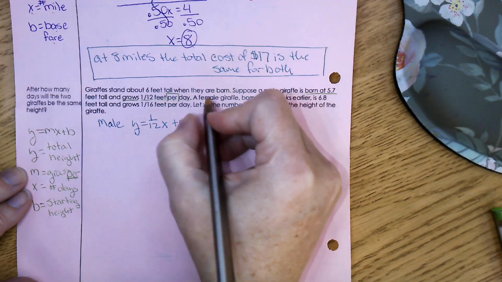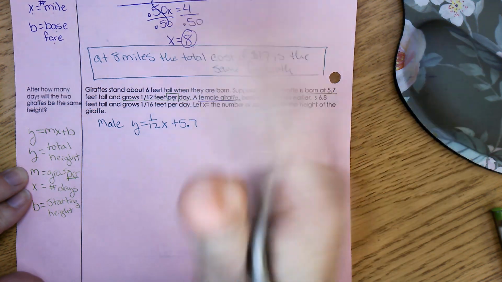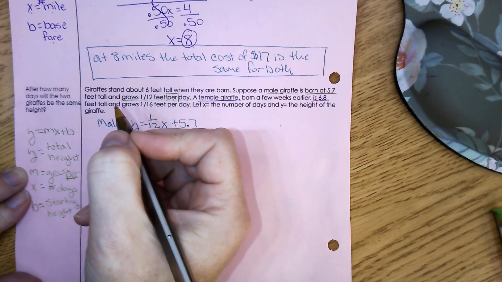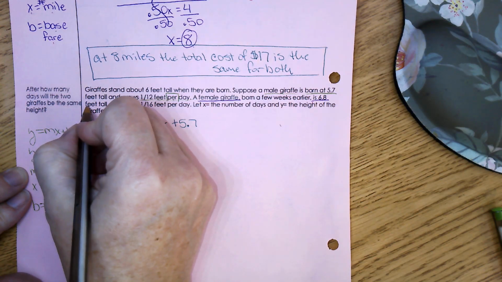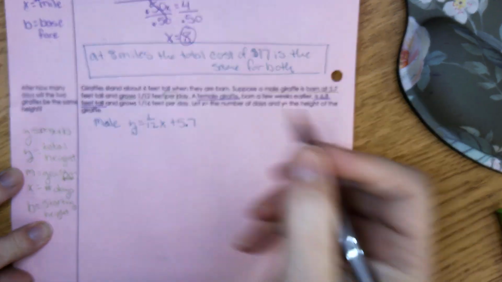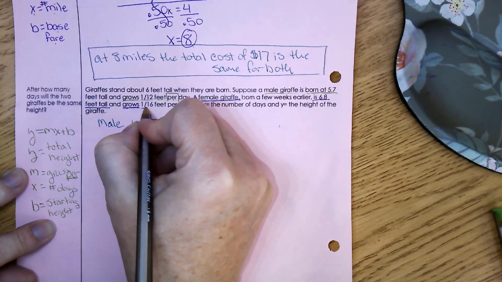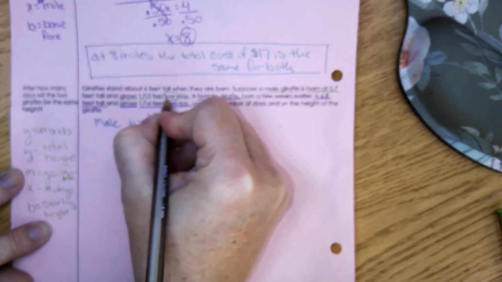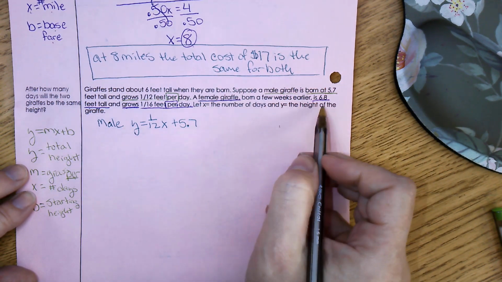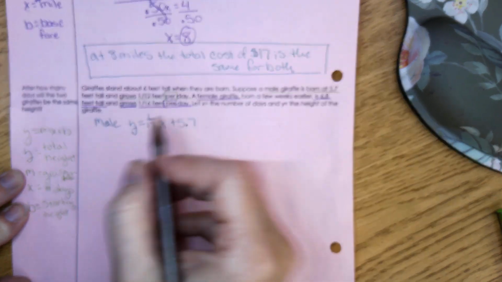All right. Now let's get on to our next one. We got a female giraffe. Okay, that's our next subject. They were born a few weeks ago. Cool. And the female giraffe is 6.8 feet. Okay, that's our starting height. And grows, okay, 1/16 per day. Hey, there's that little per word. All right, and I even told you x is the number of days and y is the total height of the giraffe. Okay, we already defined those.